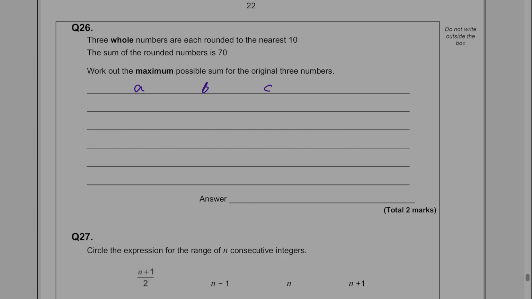So if we imagine they equal 70, the maximum that they could possibly be, because they were whole numbers originally, so actually this one could have been two bigger, three bigger would have been rounded upwards. This one could be two bigger as well.